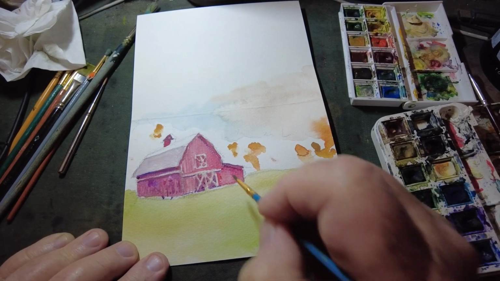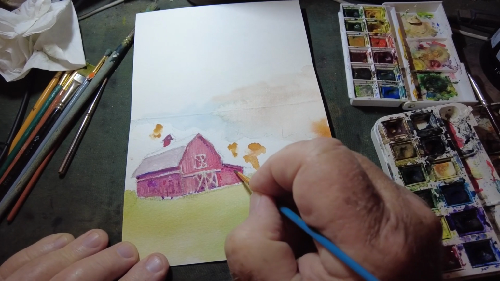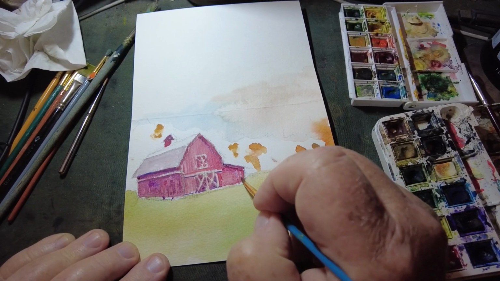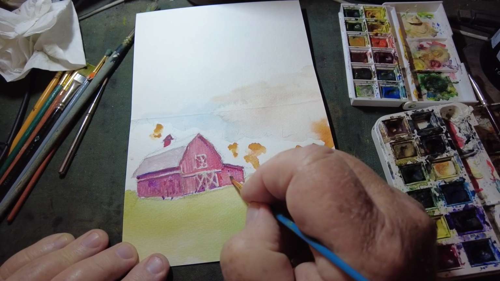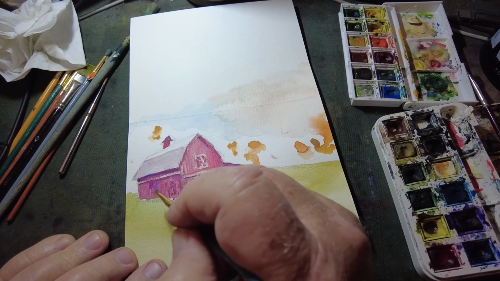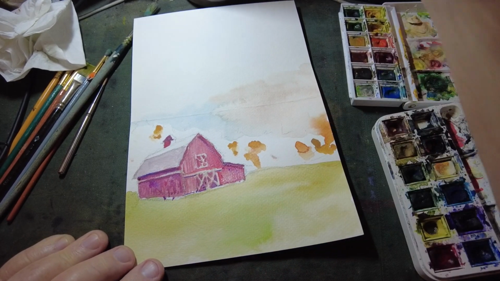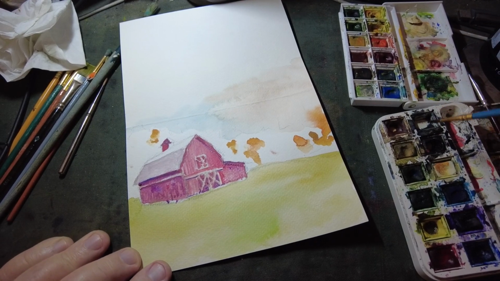Oops, I'm picking up paint instead of putting it down. Whoop, keep doing that. I guess I gotta put more paint on that brush. Okay, I gotta let it dry, because it's not working. Okay. Yeah, kind of have it done.